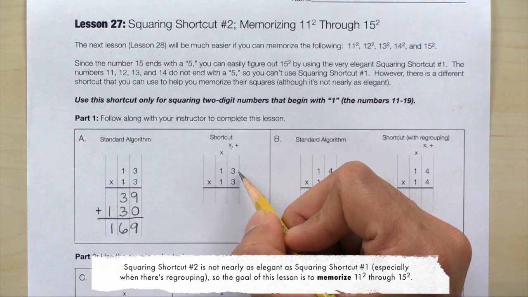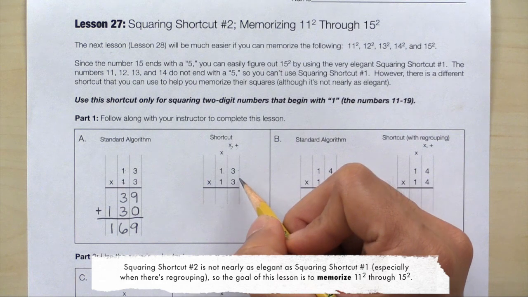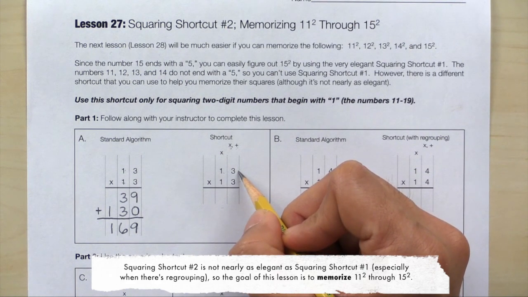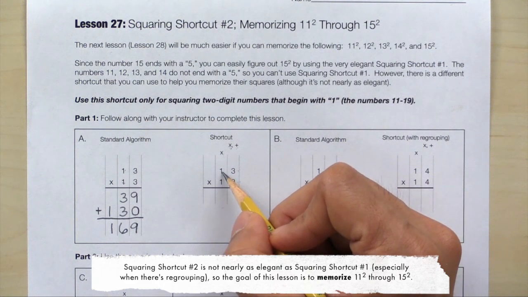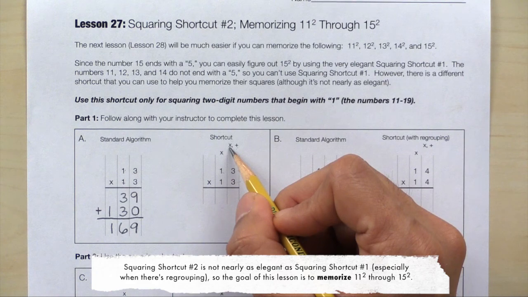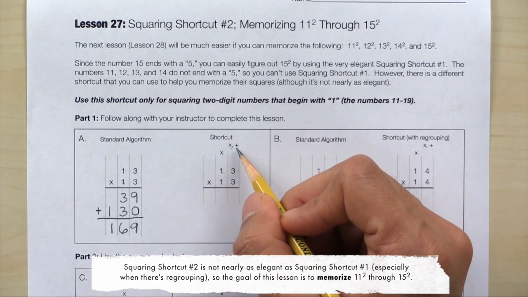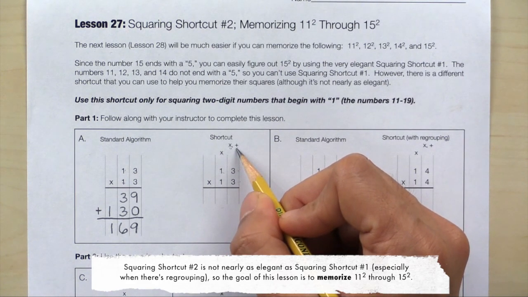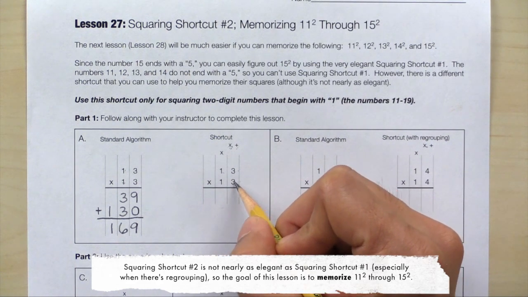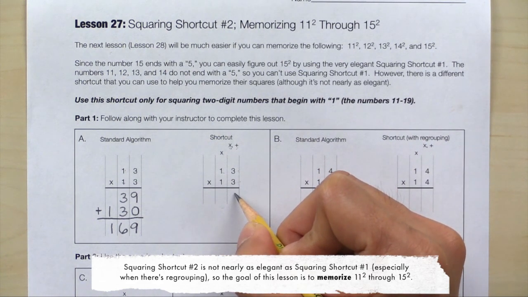Now let's learn shortcut number 2. Once again, we have 13 squared, and we can use a shortcut because we're squaring a two-digit number that begins with 1. So the first step is to multiply the ones place value, then add the ones place value. So let's start with multiplication. 3 times 3 equals 9.